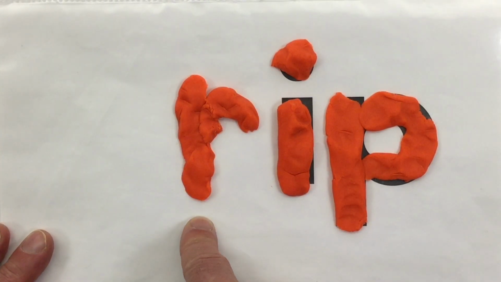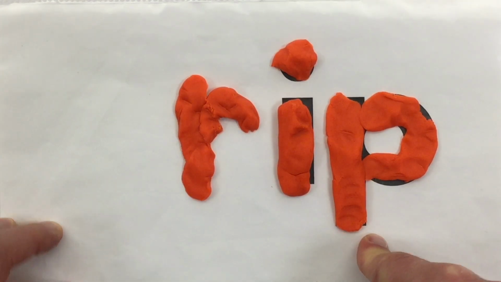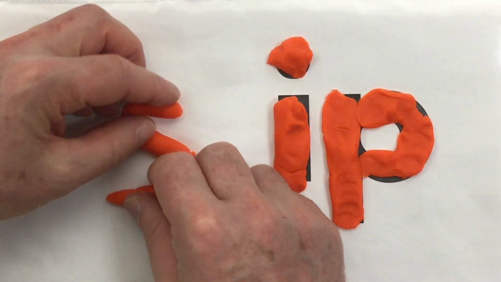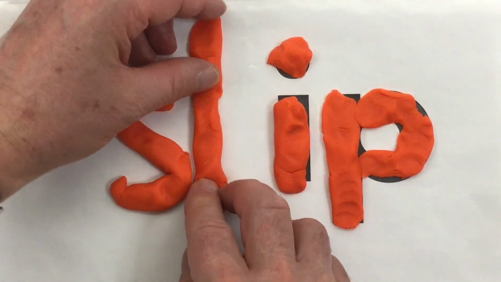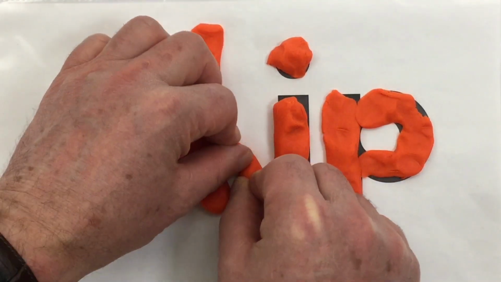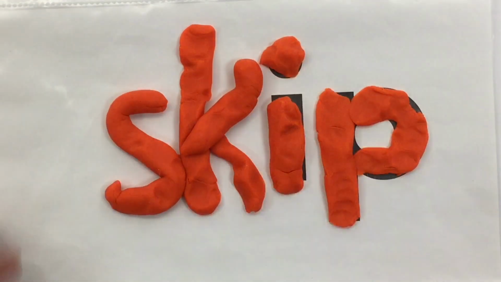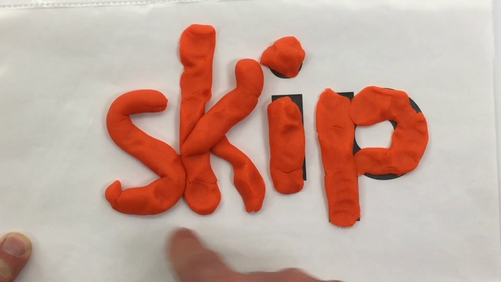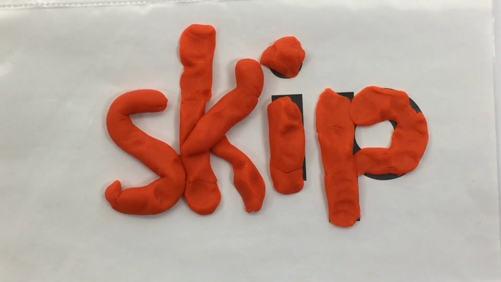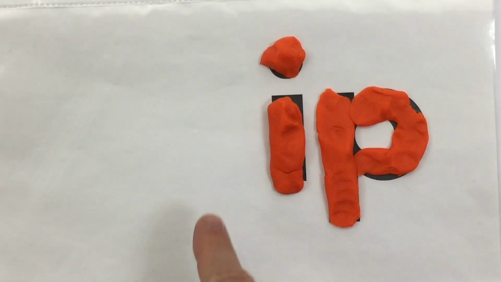If I add the letter R in front, I've got rip, to rip paper. Ooh, that's gonna need repairs. If I add an SK in front, I've got skip, to skip with a skipping rope. What words can you make from ip?